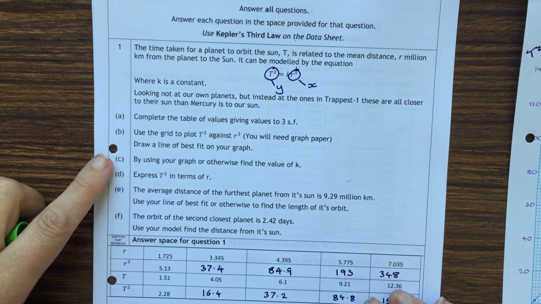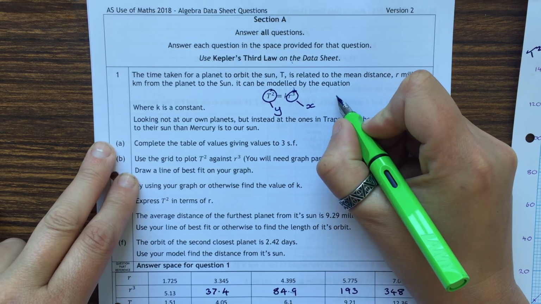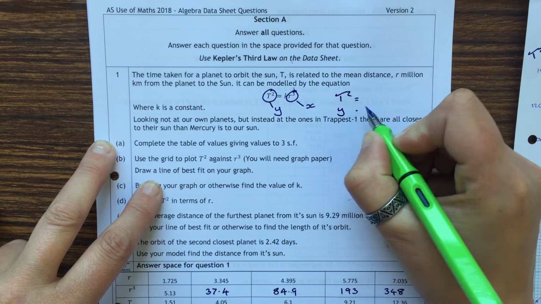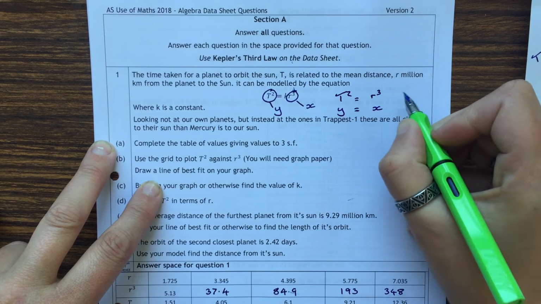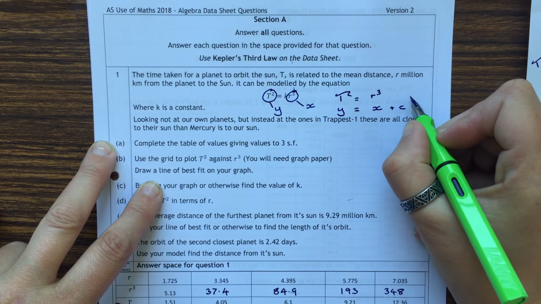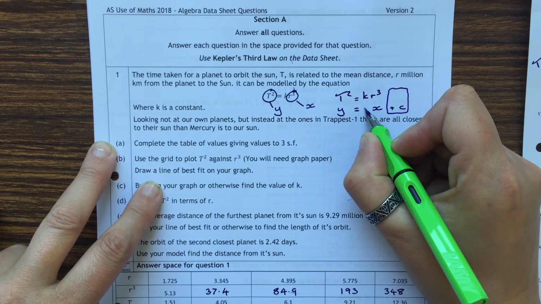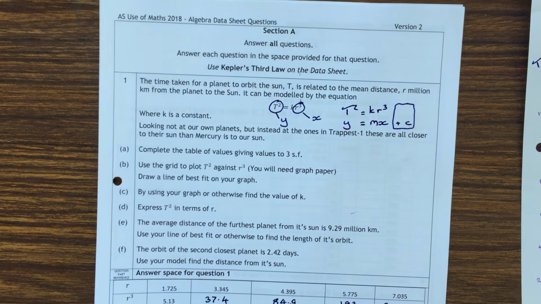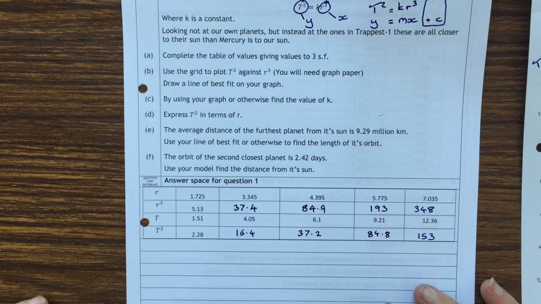By using your graph or otherwise find a value for K. If you look at this, you've got T squared, which is the equivalent of your Y. You've got R cubed, which is the equivalent of your X. We don't have a plus C, so that tells us it goes through the origin, and that K is going to be our gradient. Now, when we work out the gradient, the easiest way to do that is to pick 2 points that are as far away from each other as possible and still on our line.